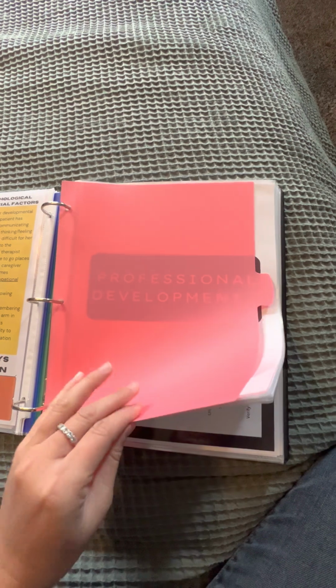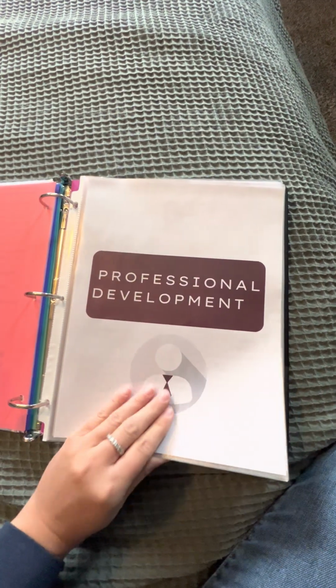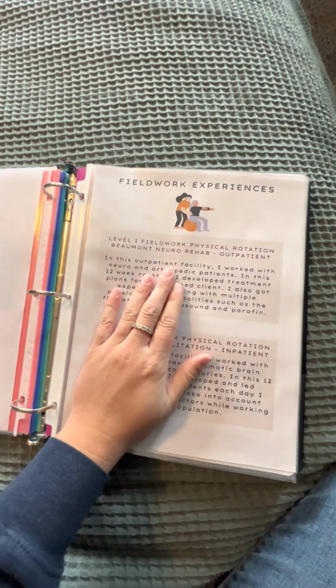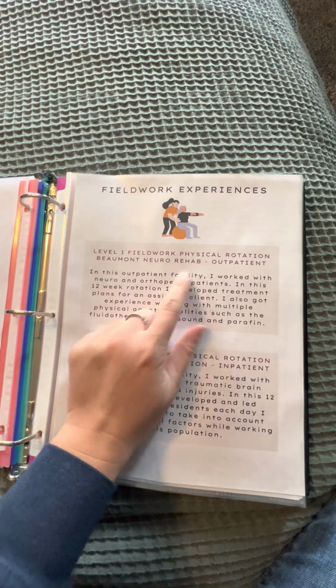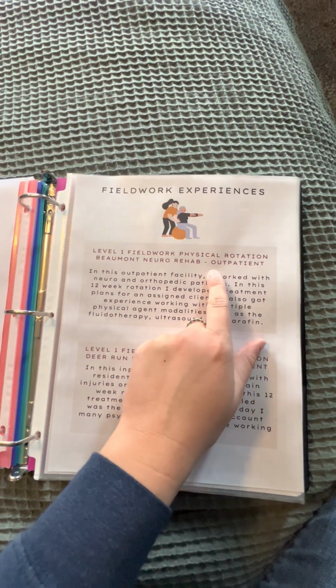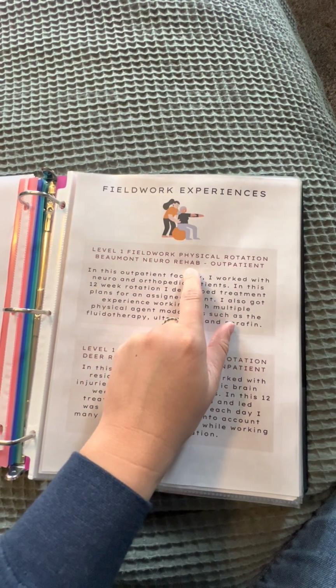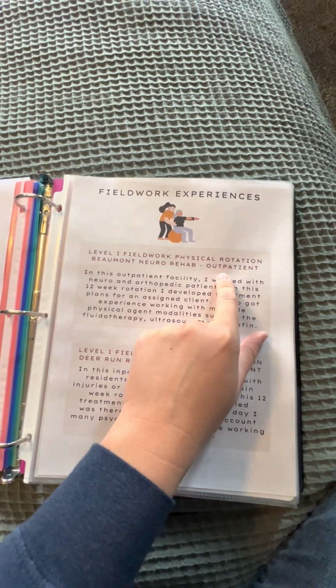Next is professional development. And the first thing I have is my fieldwork experiences. So I have what level it was, what rotation, physical or psychosocial, and then the name of the facility, and then also the type of setting it is.